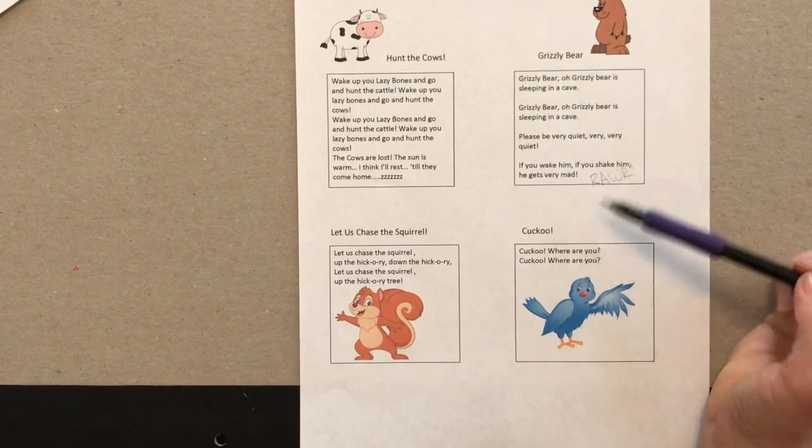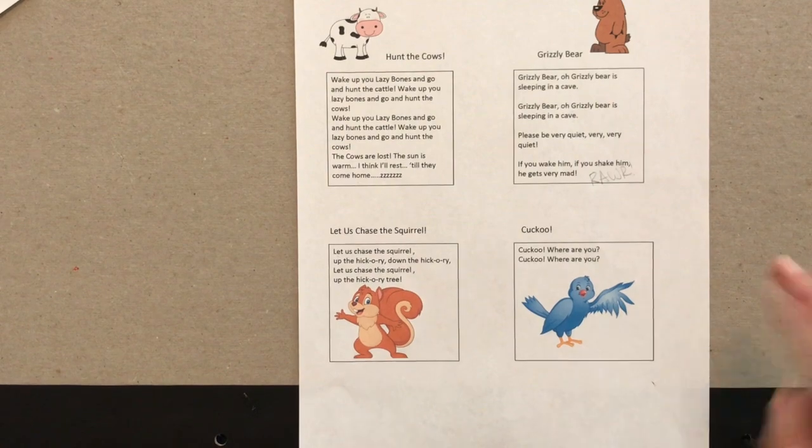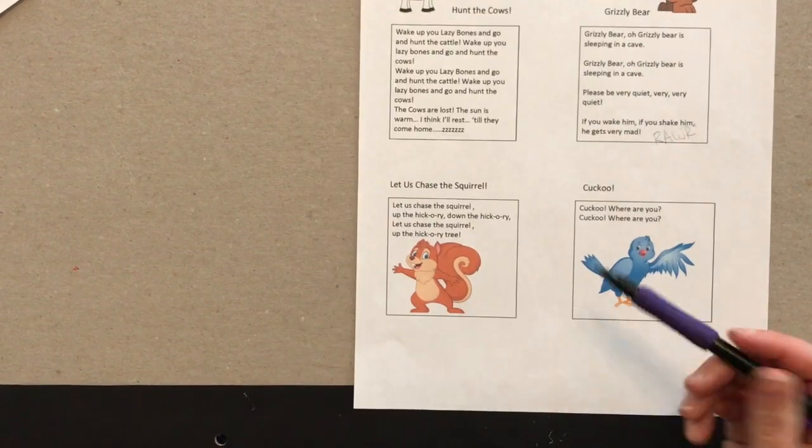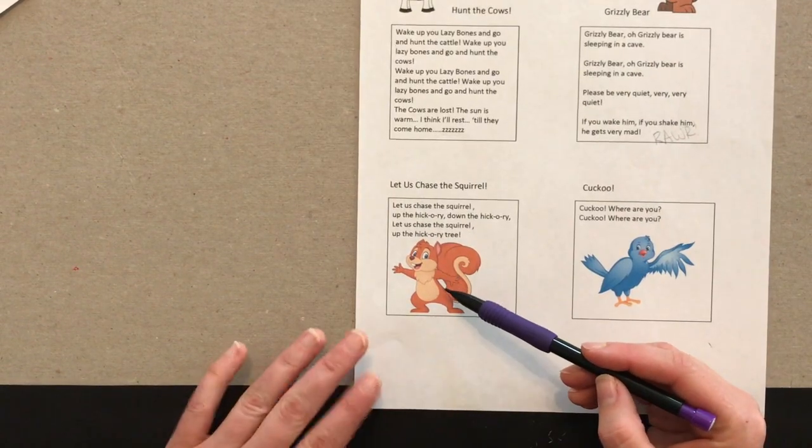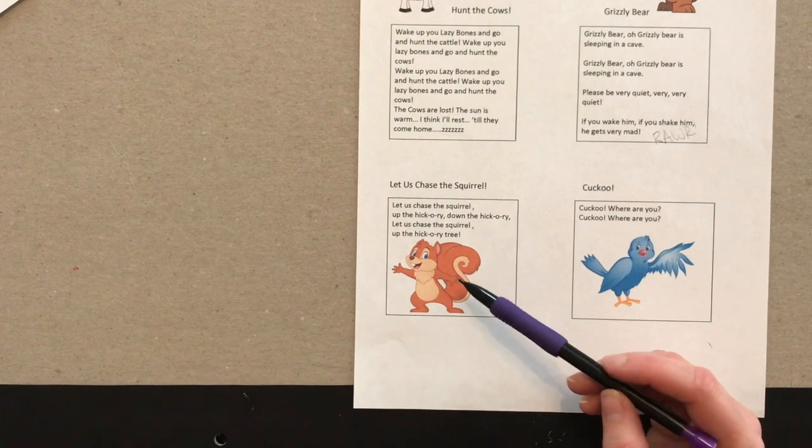Roar! I had to draw a roar on there because there wasn't one. Here's our little squirrel friend. Do you remember Let Us Chase the Squirrel?